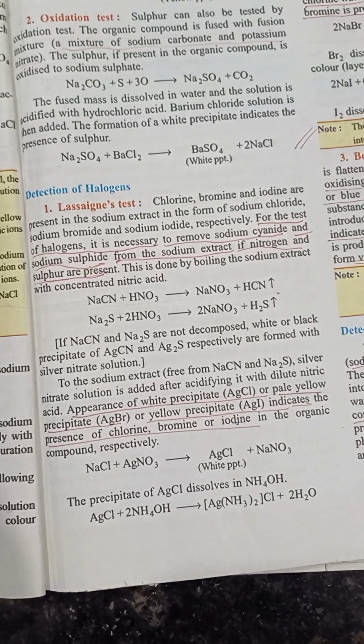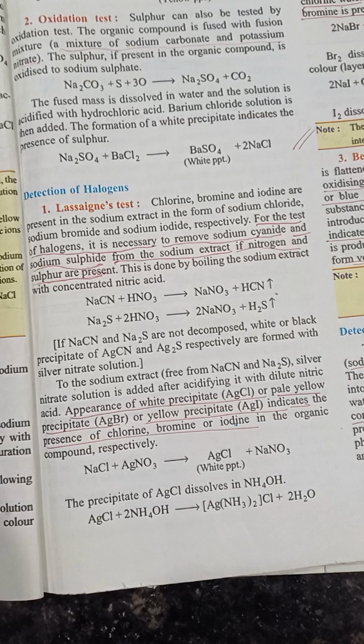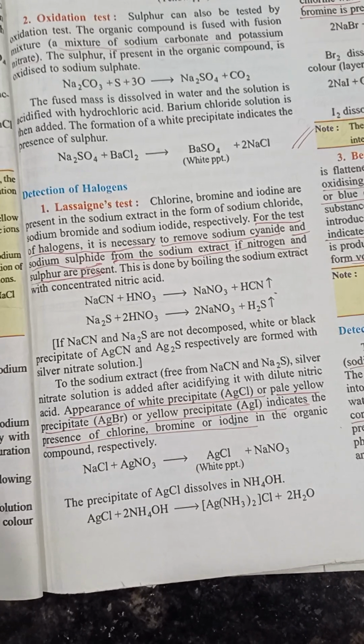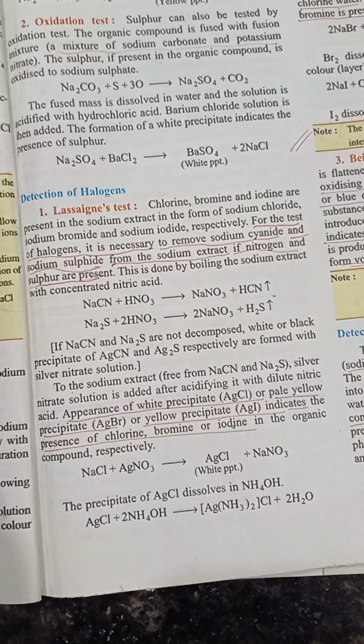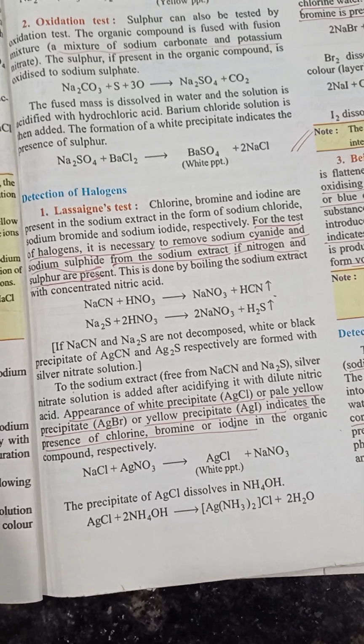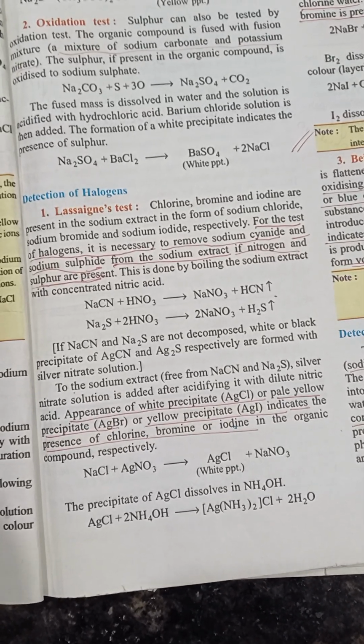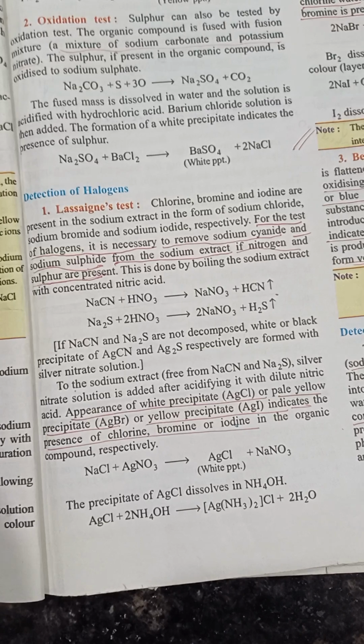Hence, initially we have to boil the sodium extract with concentrated nitric acid to remove sodium cyanide as HCN and to remove sodium sulfide as H2S.